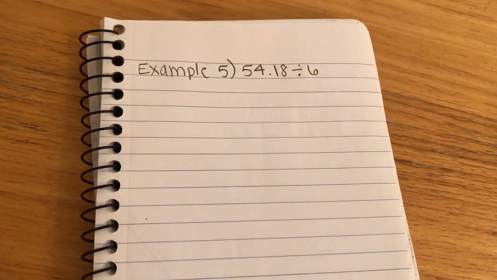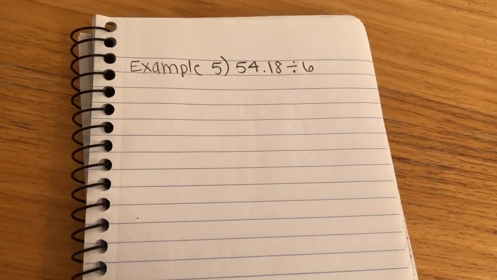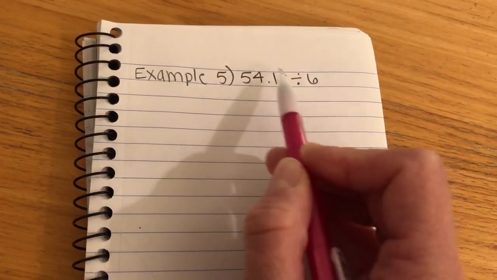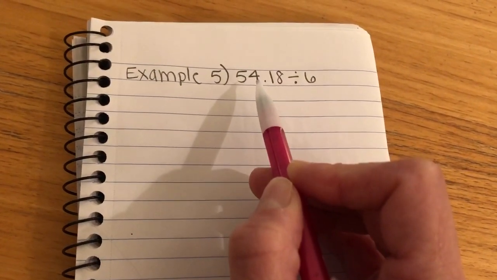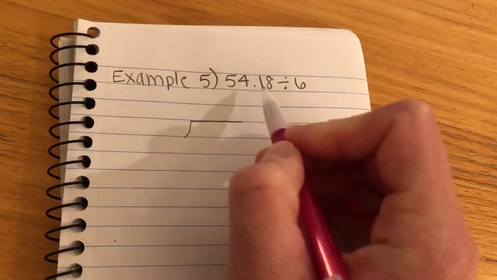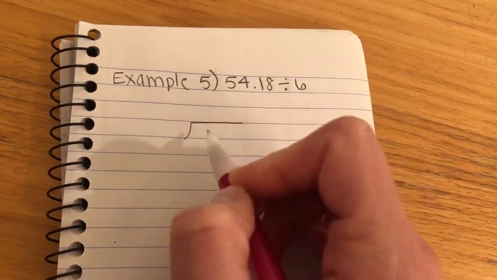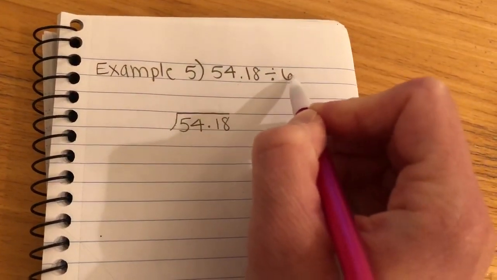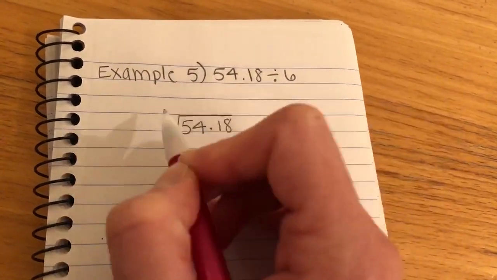So this video is going to show us what we need to do when there is a decimal in the dividend, which is the first number. The very first thing that I'm going to do is set up my division house. I'm going to put the first number, the dividend, on the inside, and I'm going to put the second number, which is the divisor, on the outside.